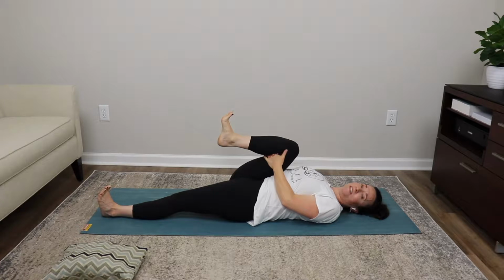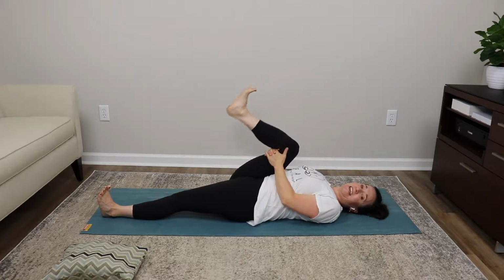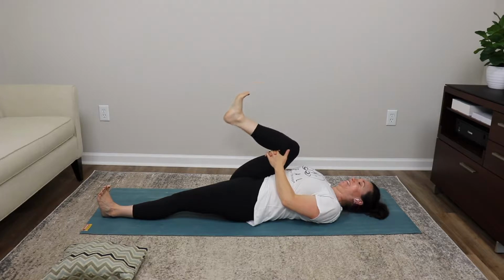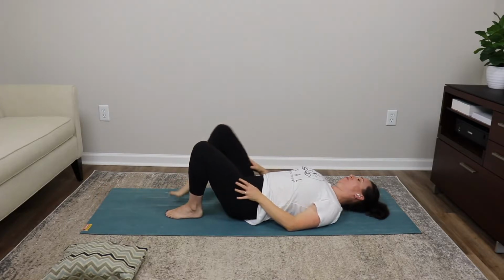Two more times here. Inhale, straightening that right leg. And exhaling, let it bend. And inhaling, straightening. And exhaling and letting it bend. Beautiful. Sliding the left leg up, releasing the right foot to the floor.